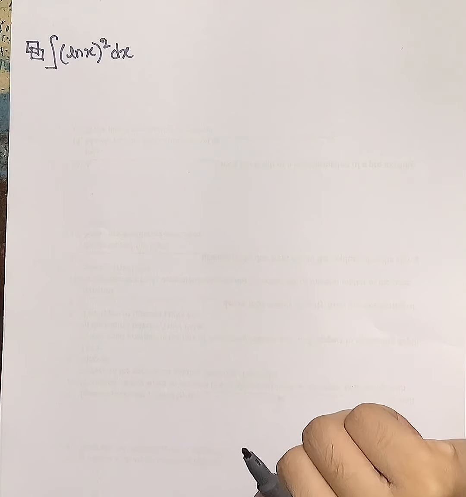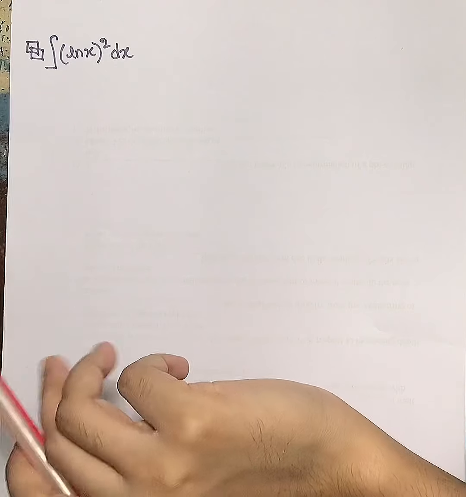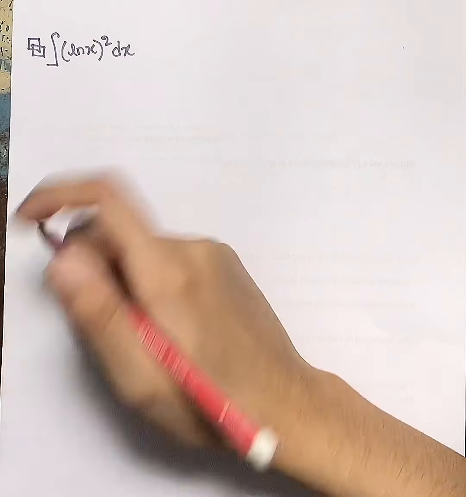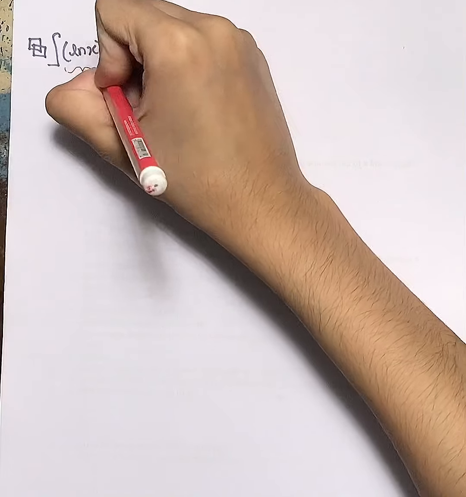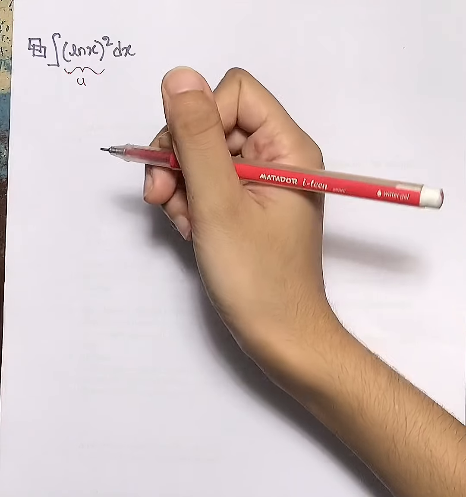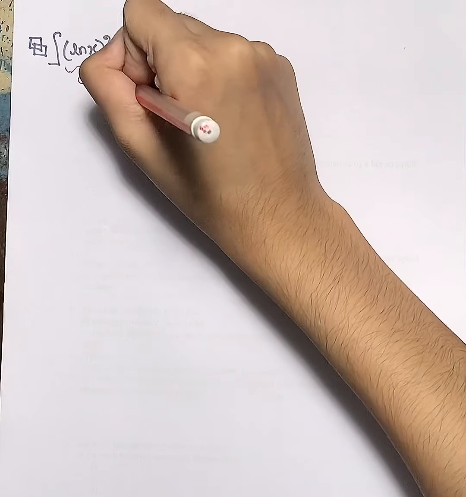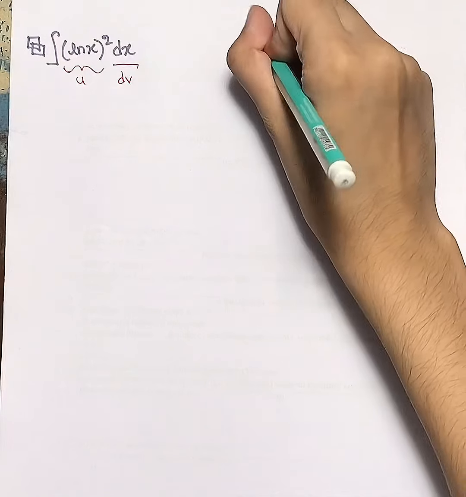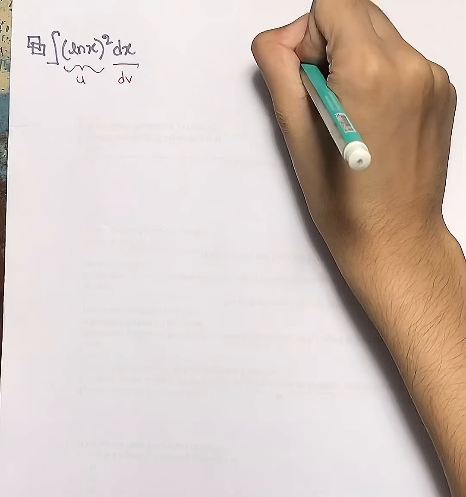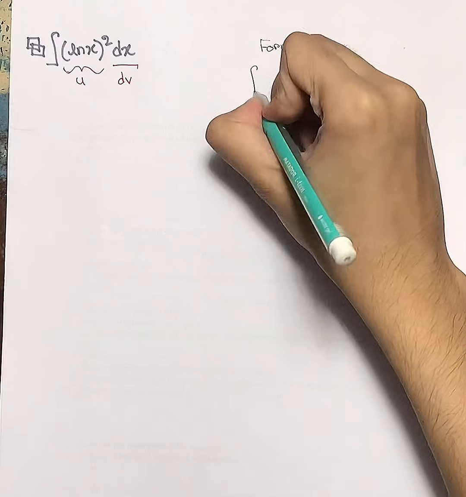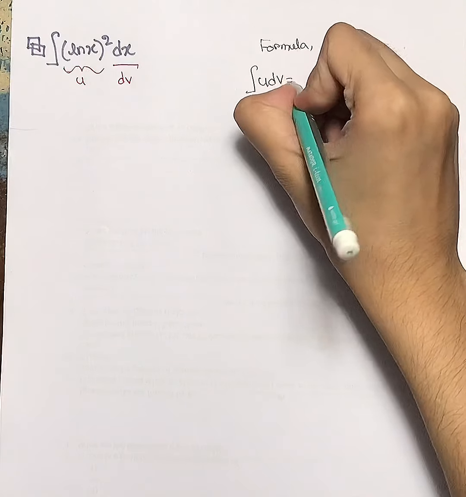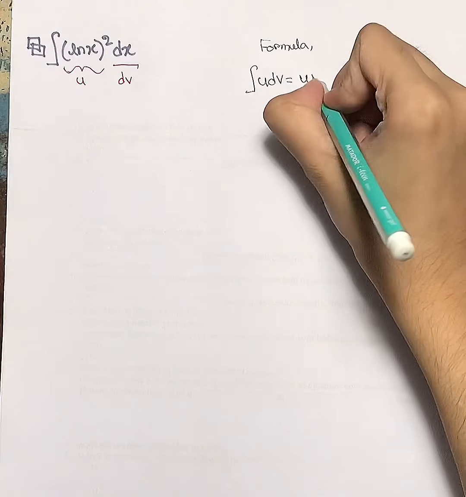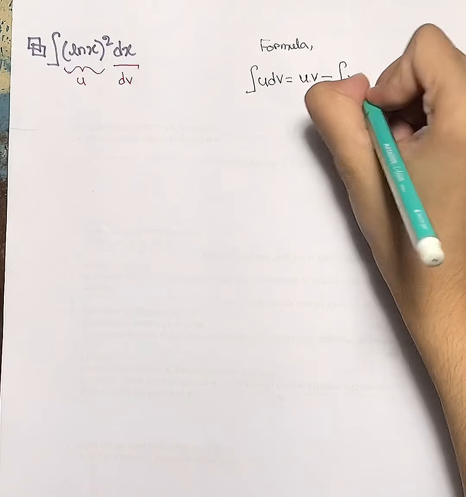Today I'm going to solve two problems using integration by parts. Let me start with my first problem, the integration of (ln x) whole square dx. As there are no other terms other than (ln x) whole square, I will consider my u to be (ln x) whole square and my dv to be dx. According to my formula, integration of u dv is equal to u times v minus integration of v du.